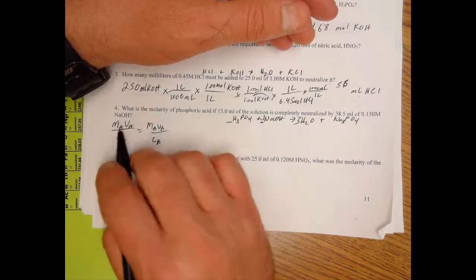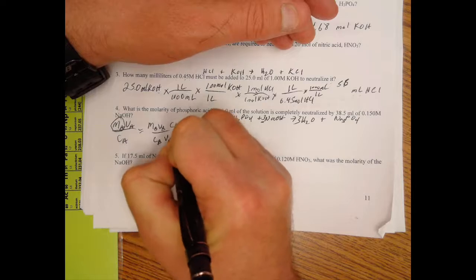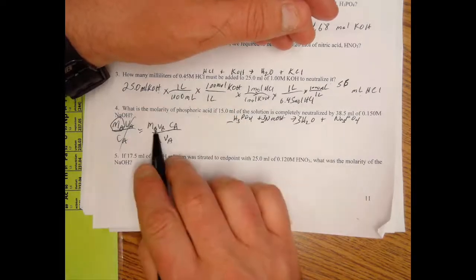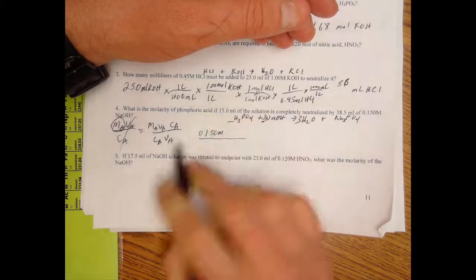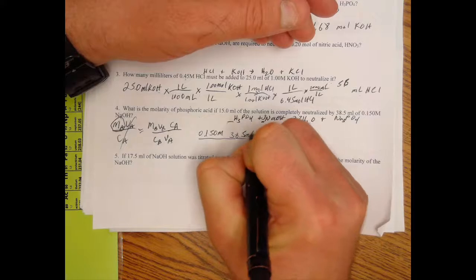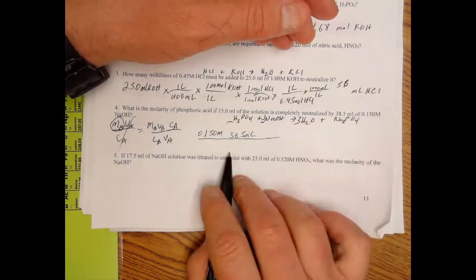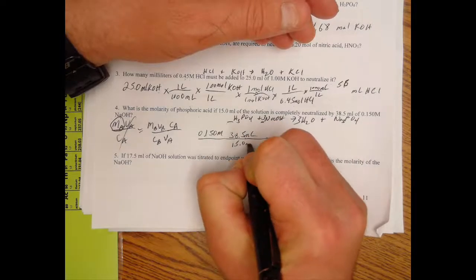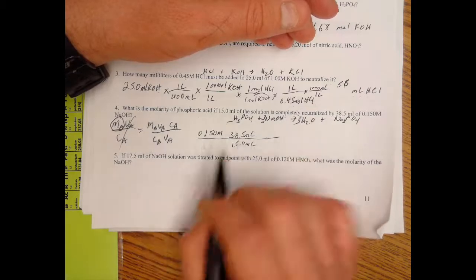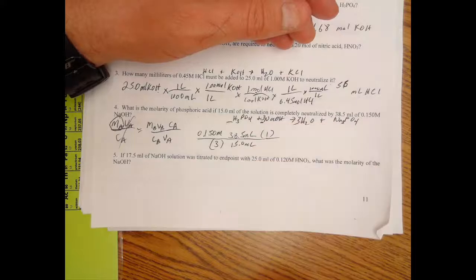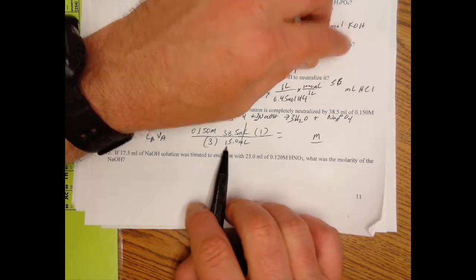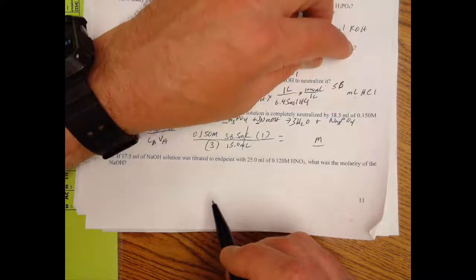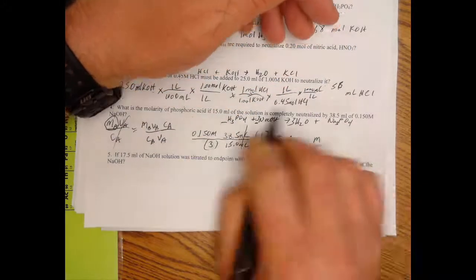We want the molarity. So we want to solve for Ma. So we're going to divide both sides by Va and multiply both sides by Ca. So the molarity of the base is 0.150 molar. The volume of the base is 38.5. You might be saying, hey, Mr. Jackson, that's in milliliters. That's okay, because watch this. The volume of the acid is 15 milliliters. So milliliters are going to cancel out. The coefficient of the base is 3. The coefficient of the acid is 1. Milliliters cancel out. We're left with molarity, which is what we want. 0.15 times 38.5 divided by 3 divided by 15. The answer is about 0.1283. 0.128.